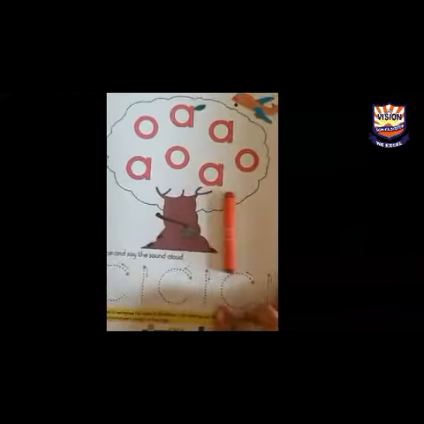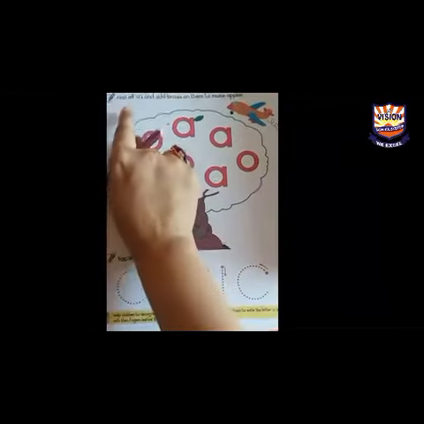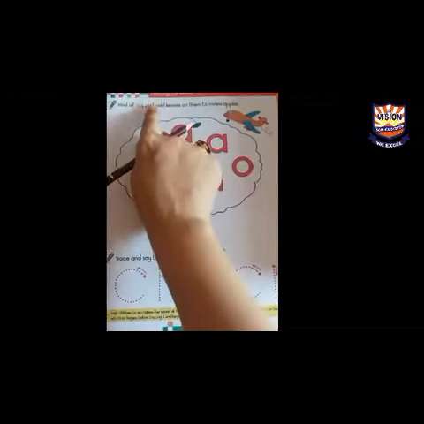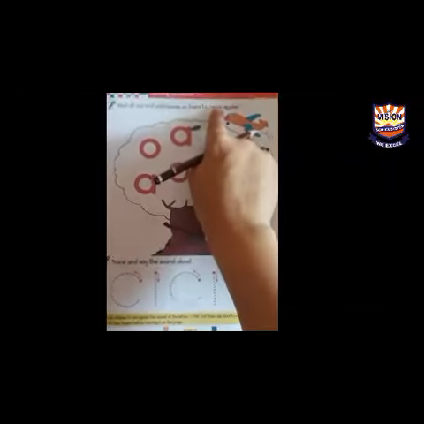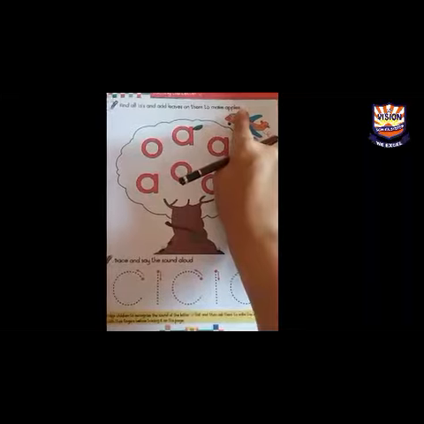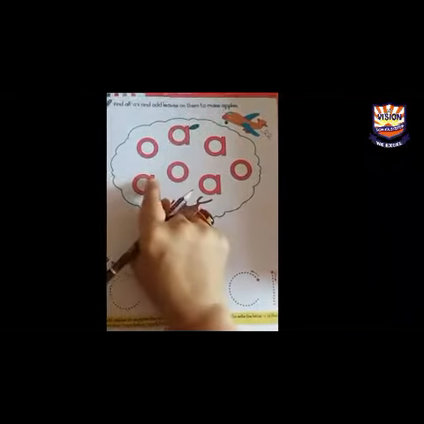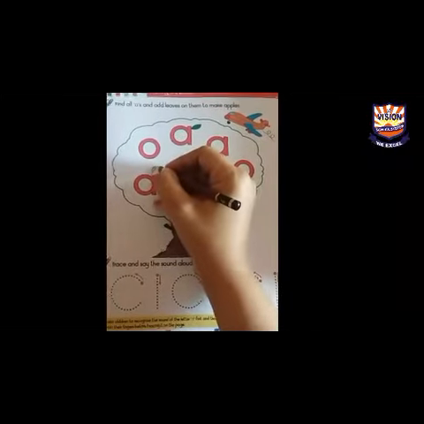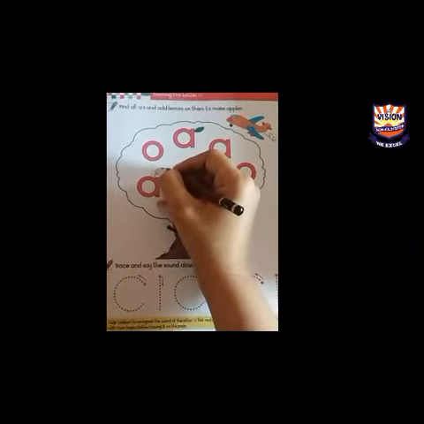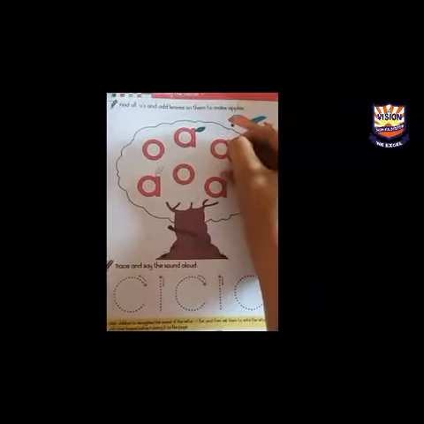Then what you are going to do on the next page, as you can see there are lots of A and O's. The directions are find all A's and add leaves on them to make apples. Then take a pencil and make a slash like this. Look, you have to make a slash, upside curve, downside curve, it becomes a leaf.